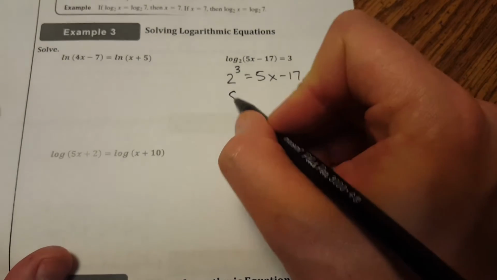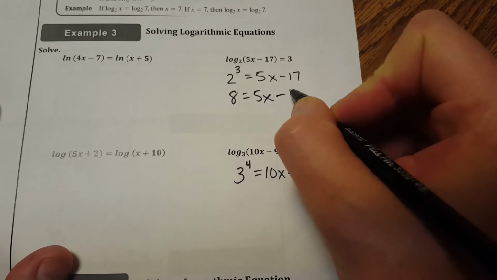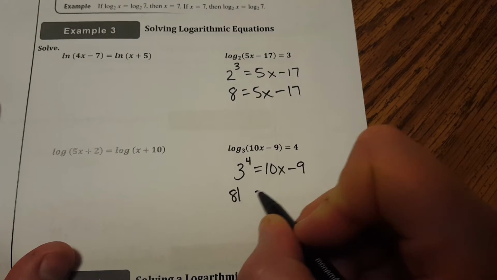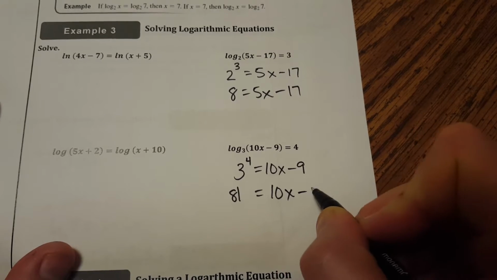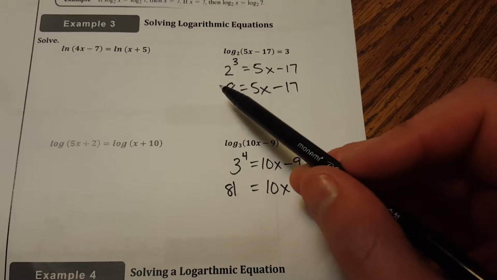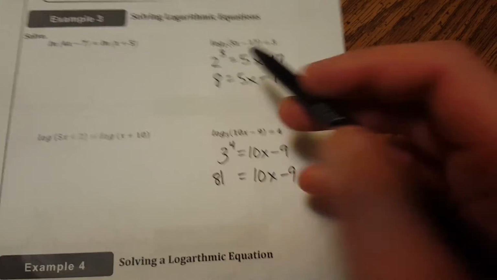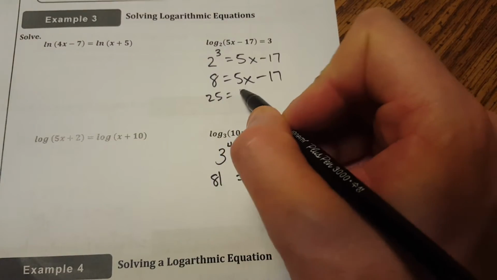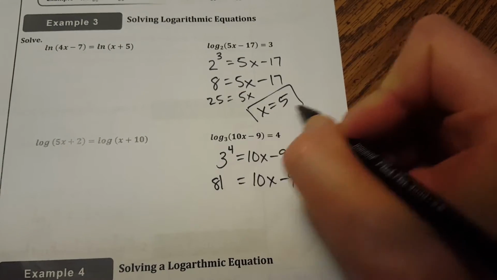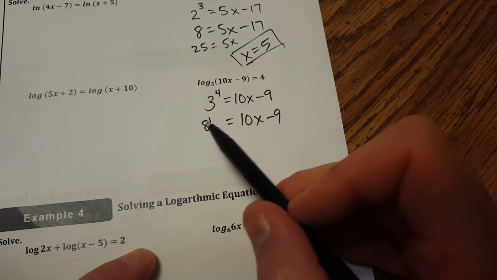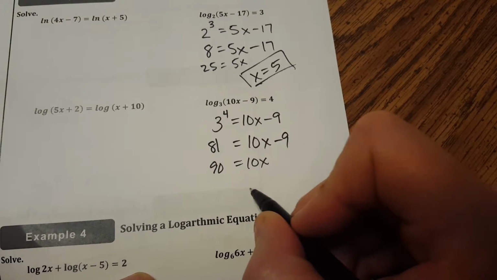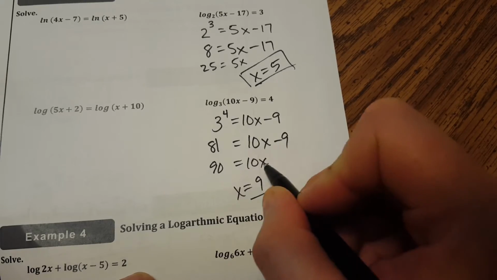2 to the third is 8. 3 to the fourth is 81. Right? So these are just linear equations. I'm going to add 17 and divide by 5. So that becomes 25 equals 5x. Divide by 5, x equals 5. And over here I'm going to add 9. So that becomes 90 equals 10x, divide by 10, and x equals 9.